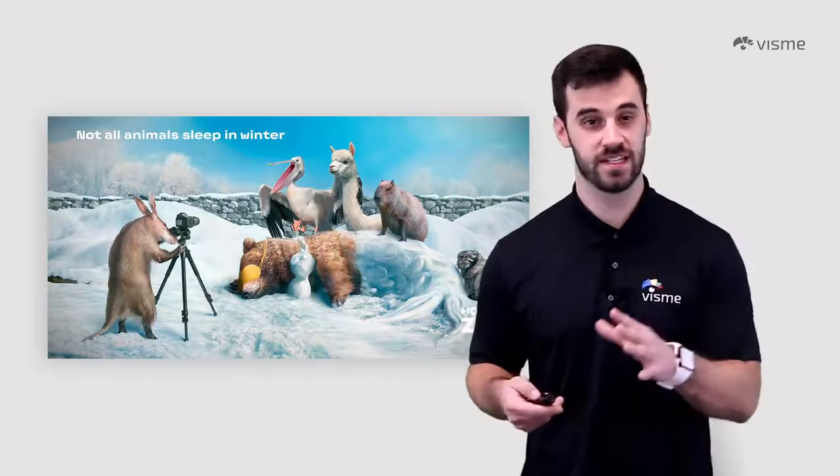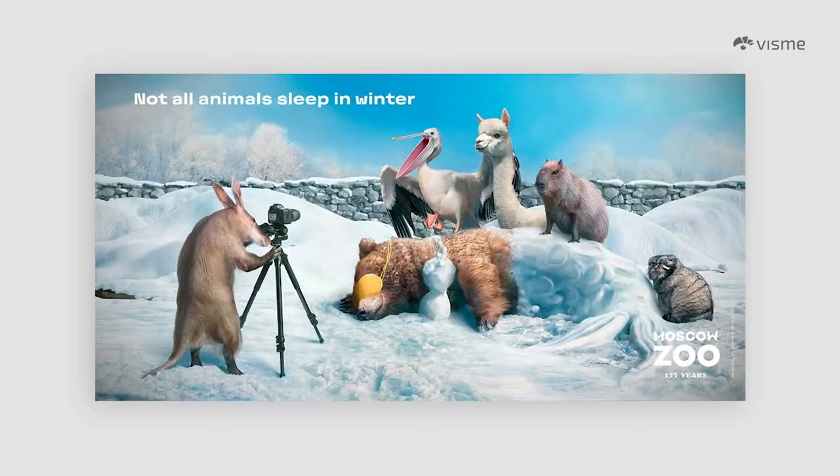A lot of times, these beings will become merchandise. The Moscow Zoo is another example, when they edited their animals having a little bit of fun with a hibernating bear. Oh, and P.S., it's pronounced anthropomorphism.